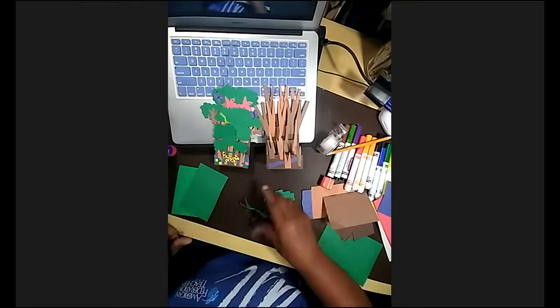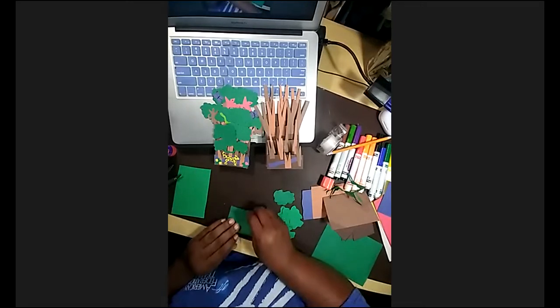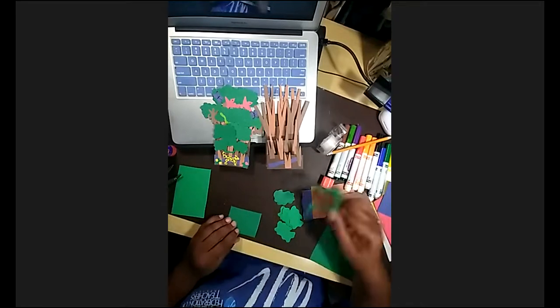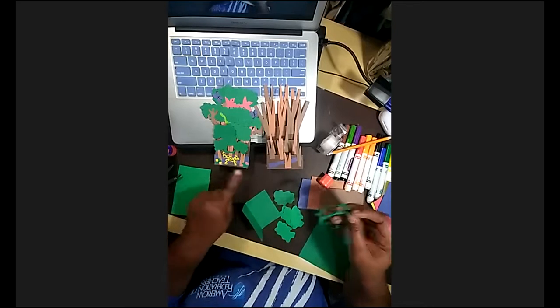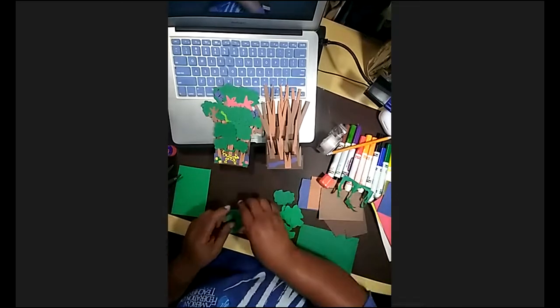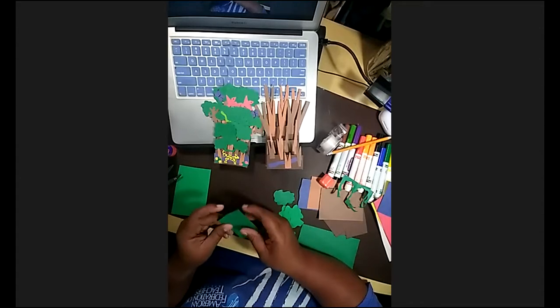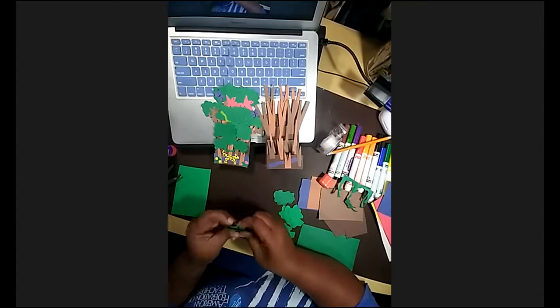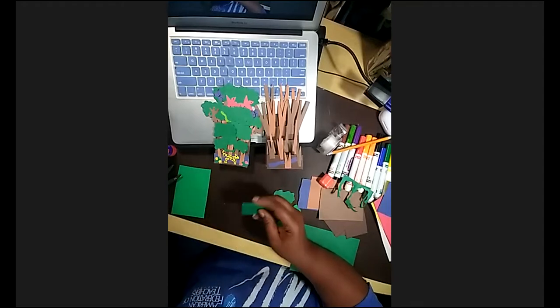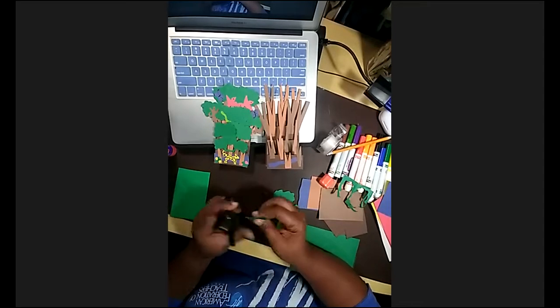There we go. And I'm gonna go ahead and cut some more out while I'm at it. And definitely gonna save my scraps because I can use these little scraps to make some of my bushes and some of my vines that are on the understory and the forest floor side. And there's also vines in the canopy area layer too.